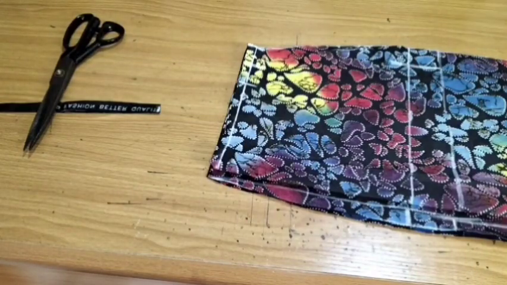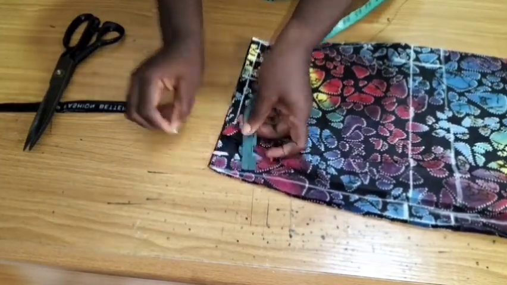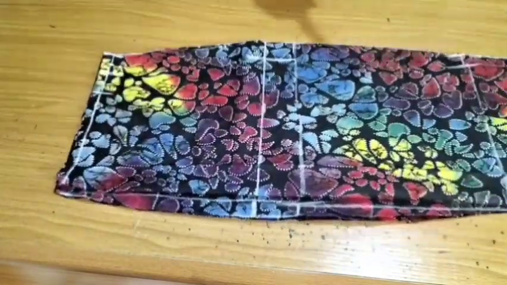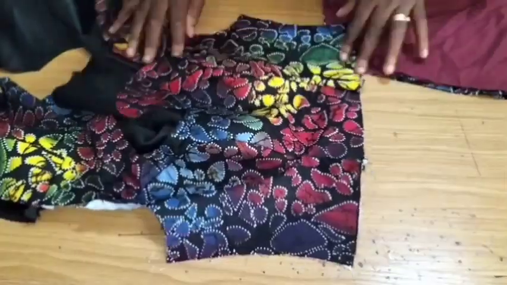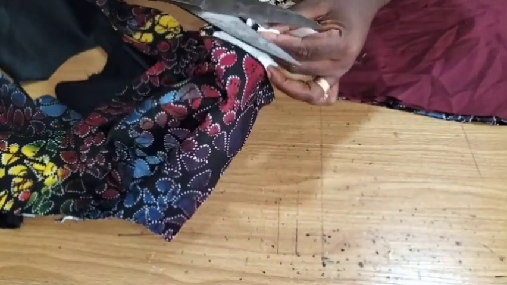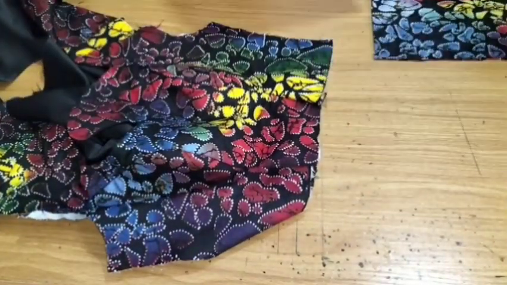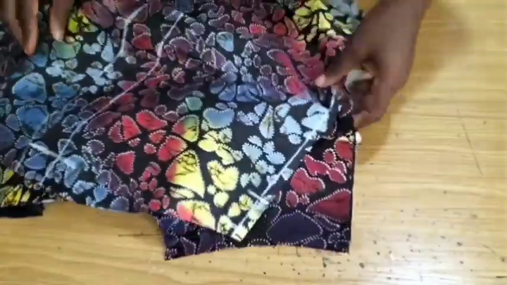Now remember we have zip allowance. So I'm going to mark my 1 inch zip allowance and make a notch to it so it will guide me while sewing this dress. After cutting, I cut out lining for my skirt piece. So next we are going to get the midpoint and join the down piece to the upper part. So I'm going to join all the down piece right now.